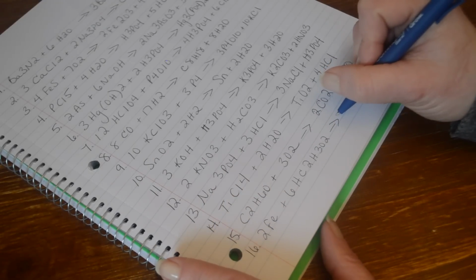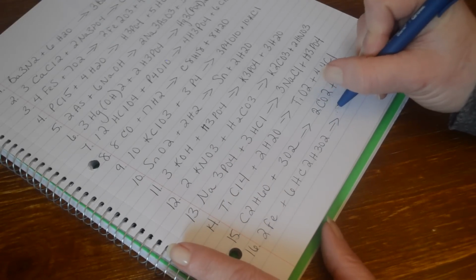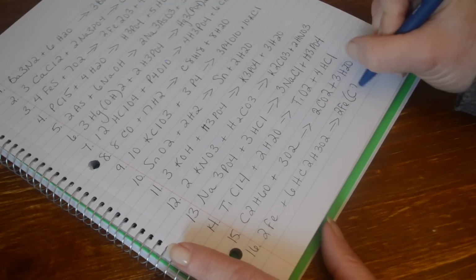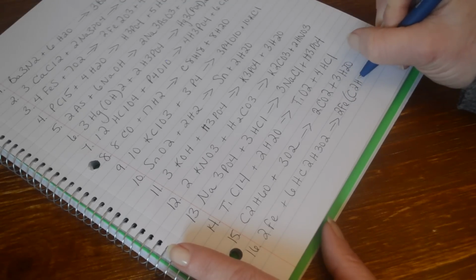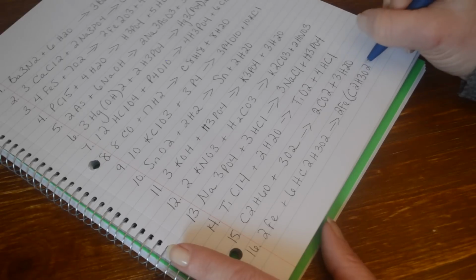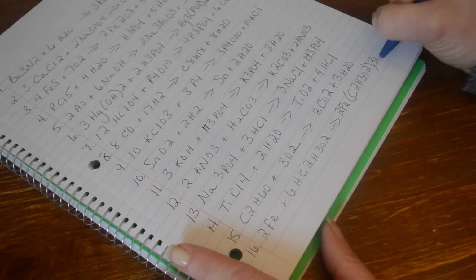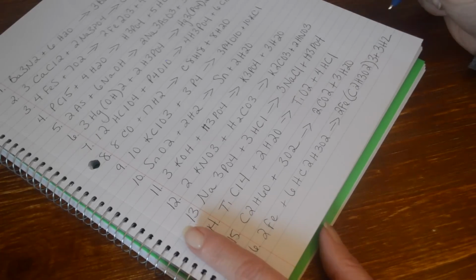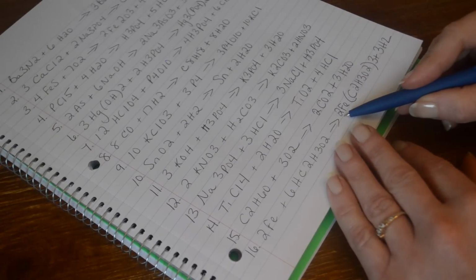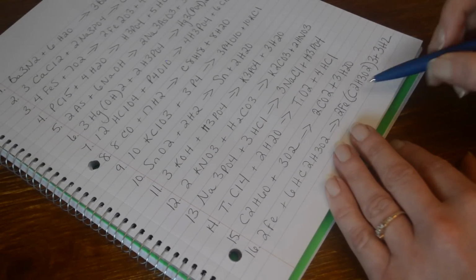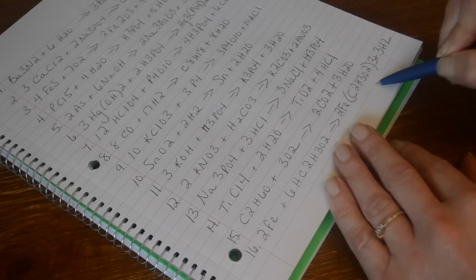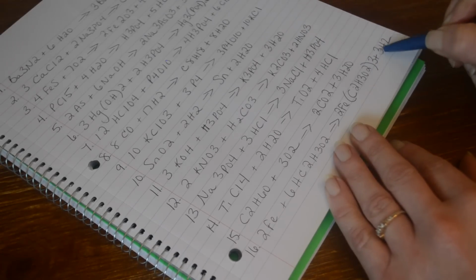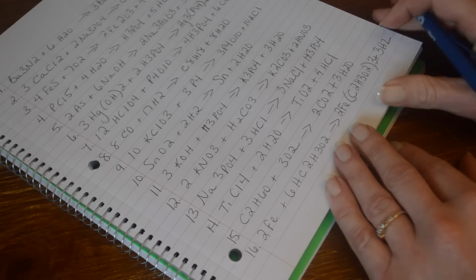And the product is 2Fe(C2H3O2)3 plus 3H2. Okay, again, the product is 2Fe(C2H3O2)3 plus 3H2.